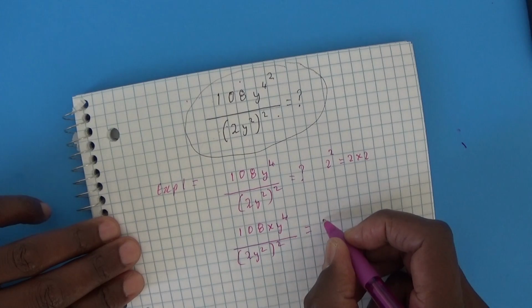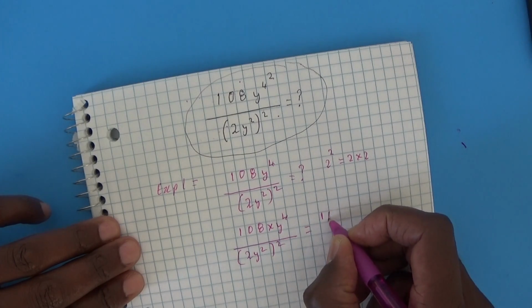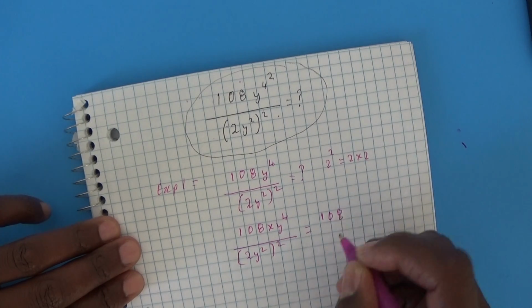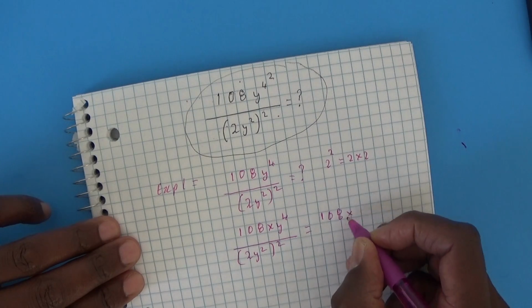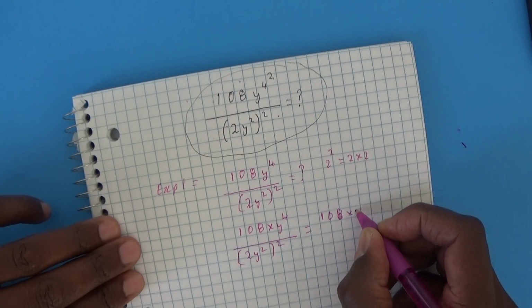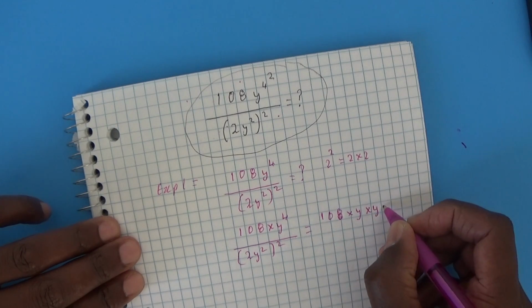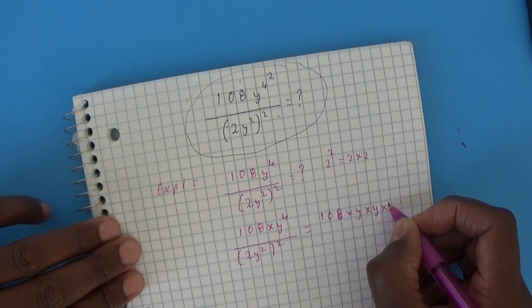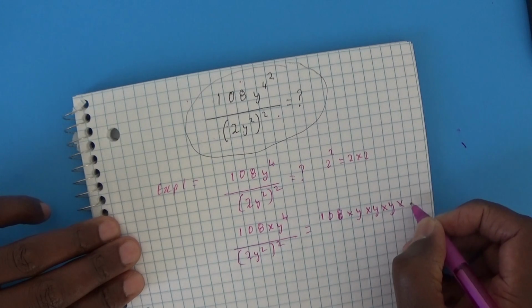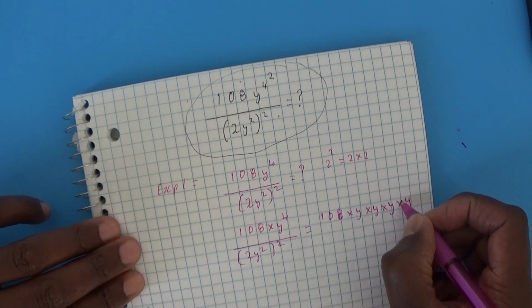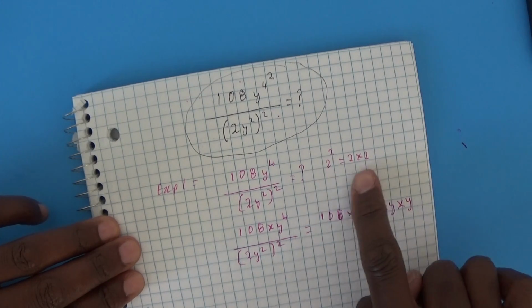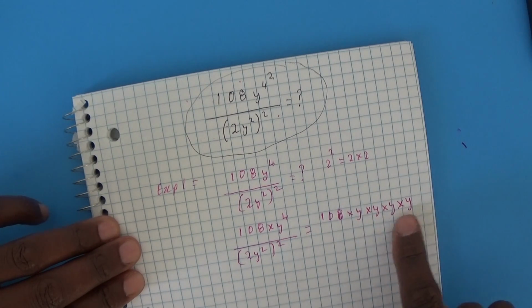This is my right side: 108 times y times y times y times y. It's the same concept. These are four: 1, 2, 3, 4.